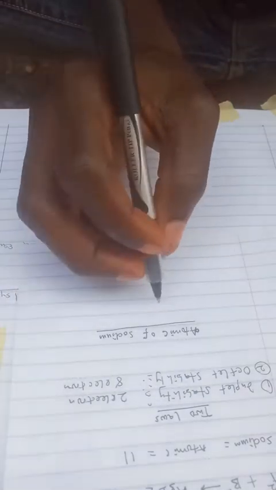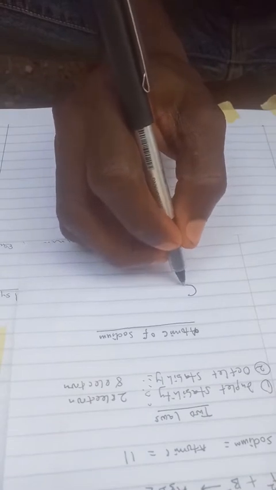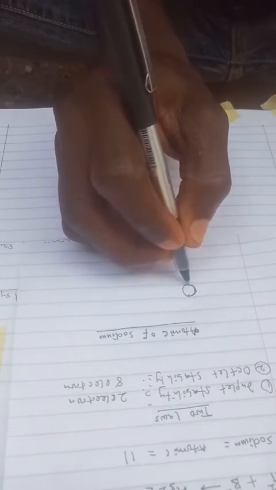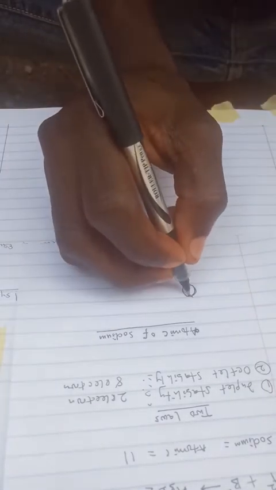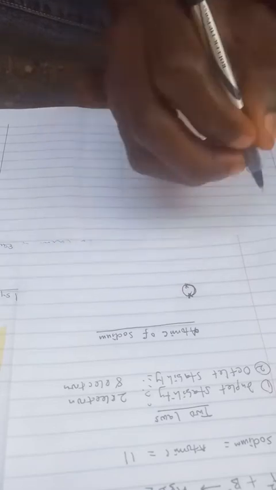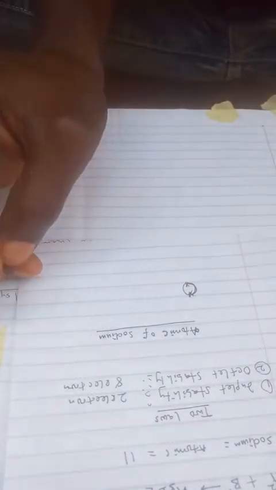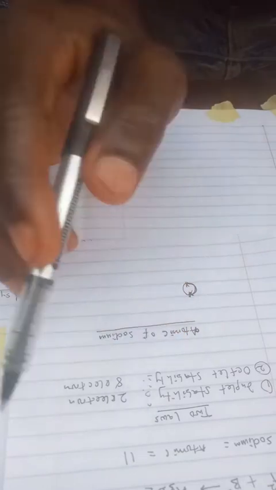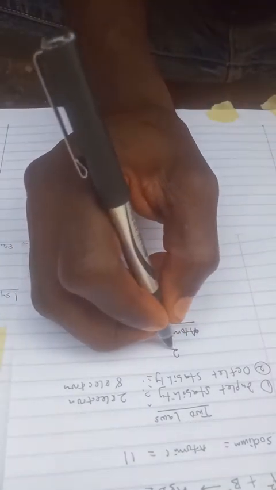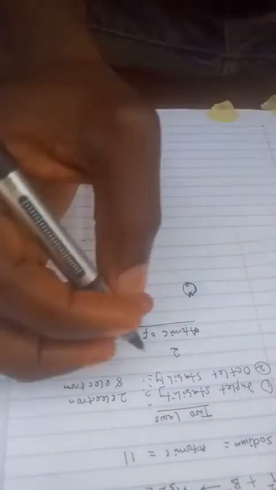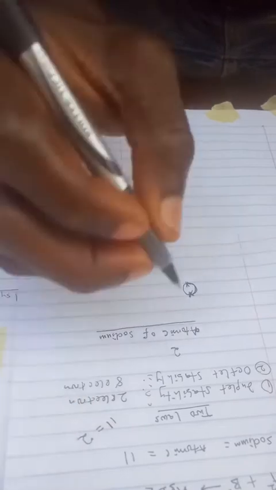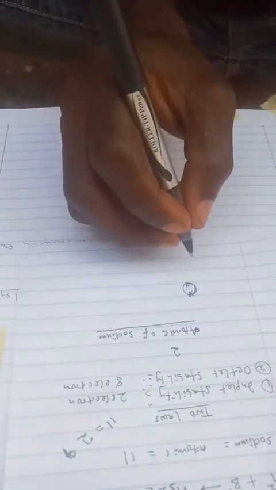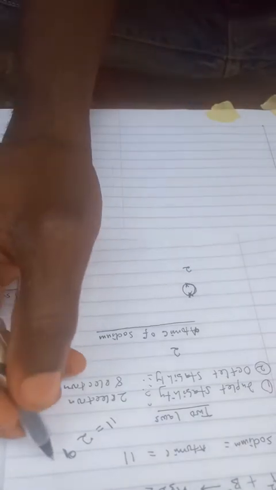What this is saying is that the innermost shell must contain 2 electrons. This is the first electron, and this is the second electron. Sodium has atomic number of 11. So if I remove 2 from this 11, we have 9. This is the first two, and we still have 9.